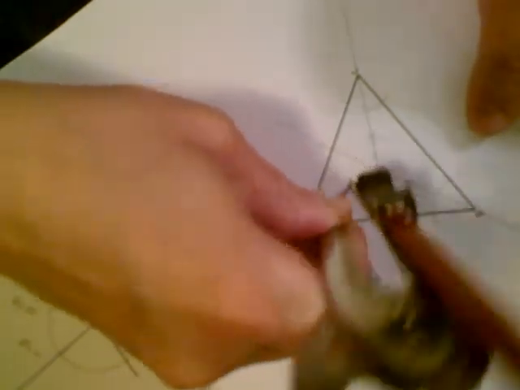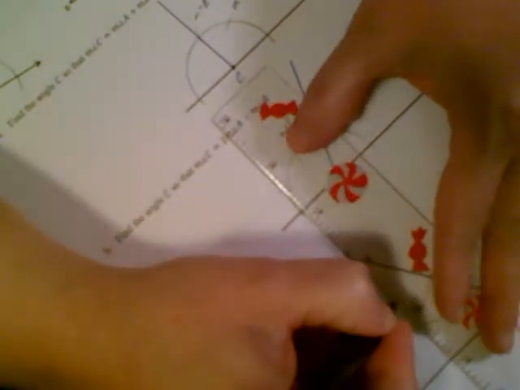Do a dummy arc for A. Then draw in that angle bisector. If you notice, mine didn't line up exactly, but it's close enough. It'll work. This is my incenter, where all of these intersect. Then you're going to measure from your incenter to your side.